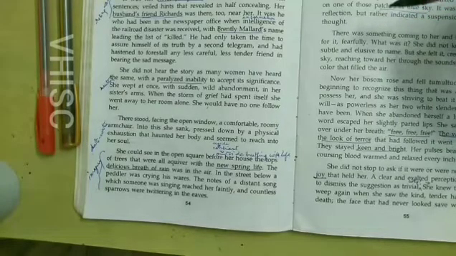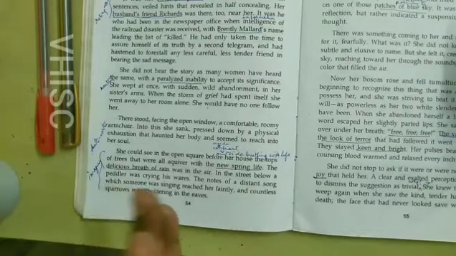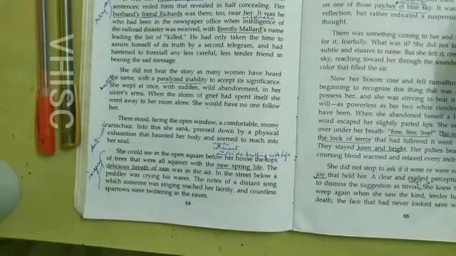Now comes the important thing. There was something coming to her and she was waiting for it fearfully. She's scared, but she knows something, some thought is coming to her. What was it? She did not know. It was too subtle and elusive to name. She couldn't identify it, but she felt it creeping out of the sky, reaching toward her through the sounds, the scent.